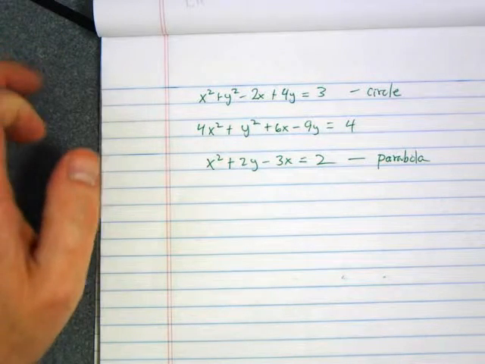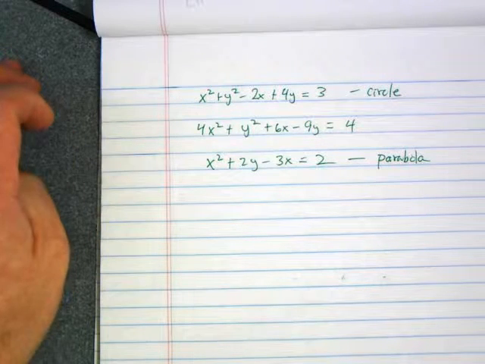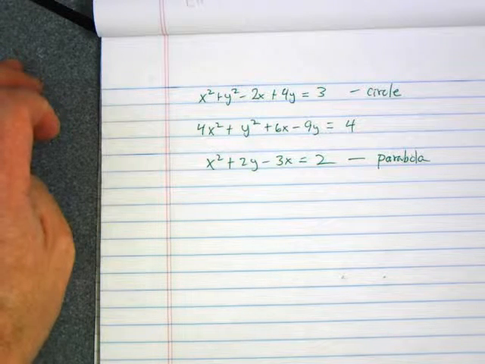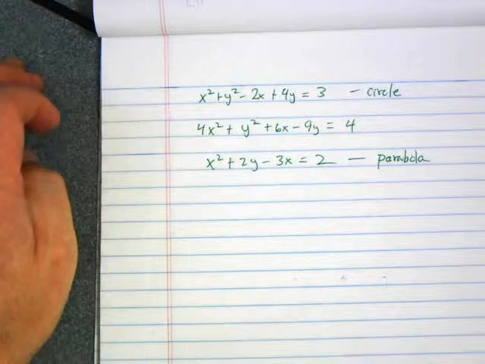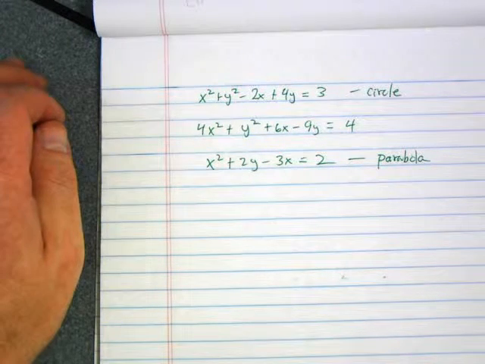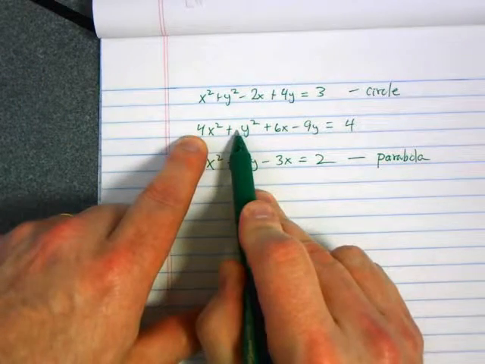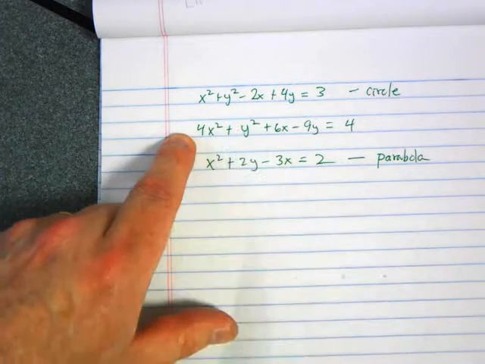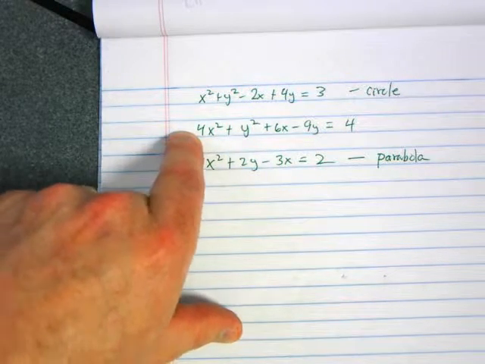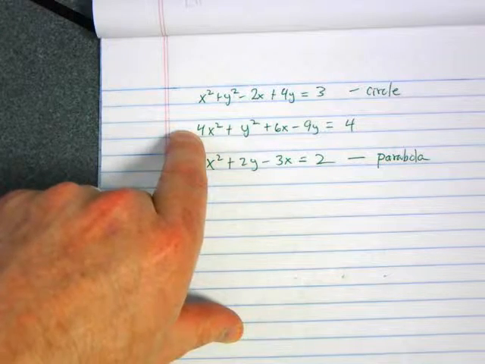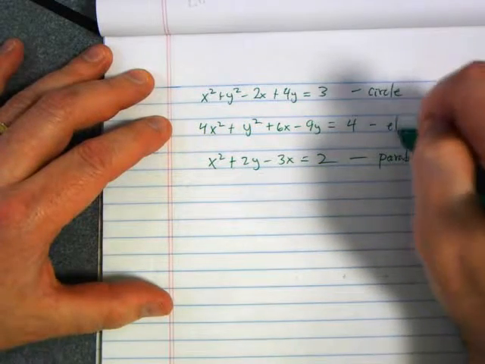So that means the second one is the ellipse. How do you tell the second one is an ellipse? There's an x squared and a y squared. It's got to have both of them. They have different coefficients. And the coefficients both have to be positive. If one of them is positive and one of them is negative, you do not have an ellipse. You have a hyperbola. Come back Monday, we'll talk about hyperbolas. That's Monday's topic. All right, so this is ellipse.